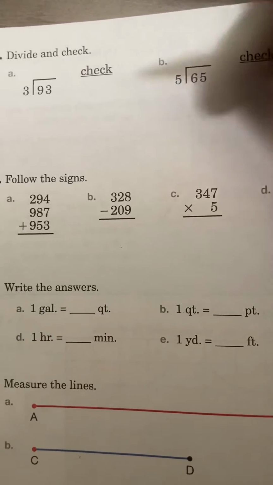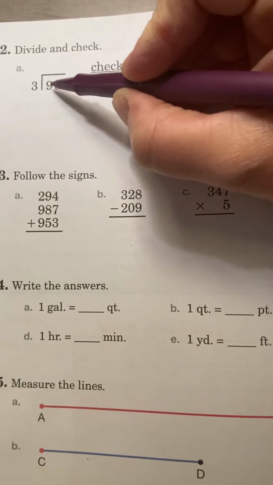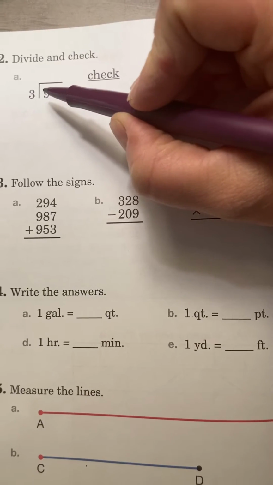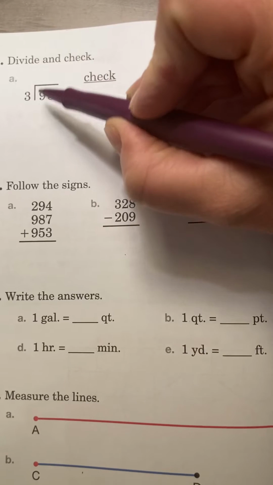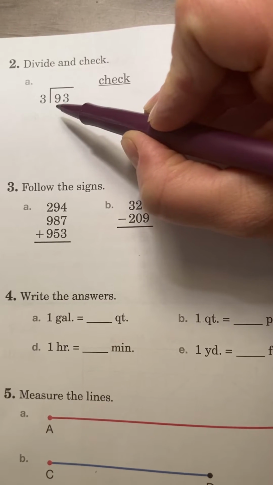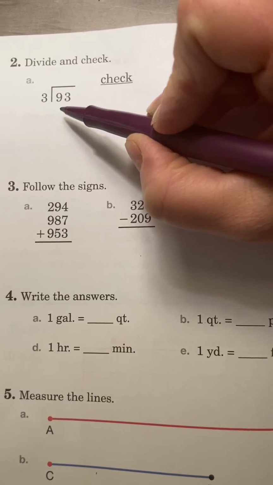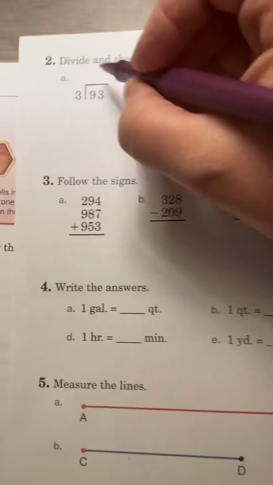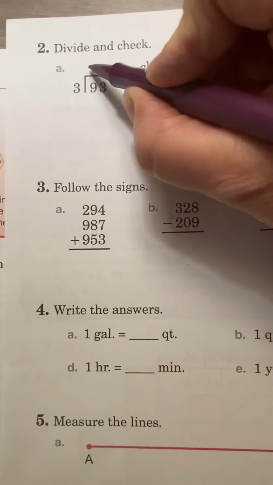So what I tell my students is the first thing you do is you look at the first number and you say, how many times does 3 go into 9? That's our division step. So 3 times what is 9? And if they need to look at a division chart or multiplication chart, I'll attach one, or you can just Google them, they're easy to find. But they're welcome to use that as well. And we say 3 times 3 is 9.